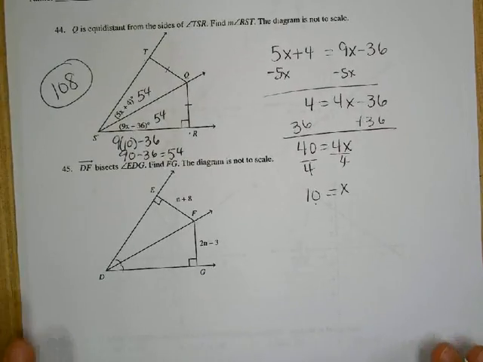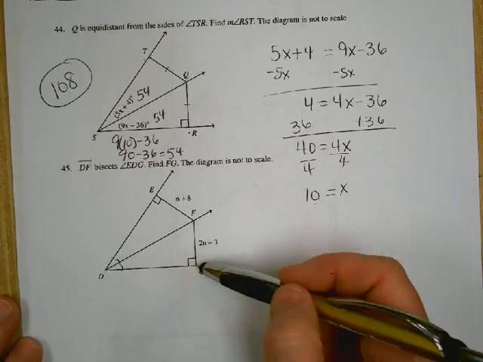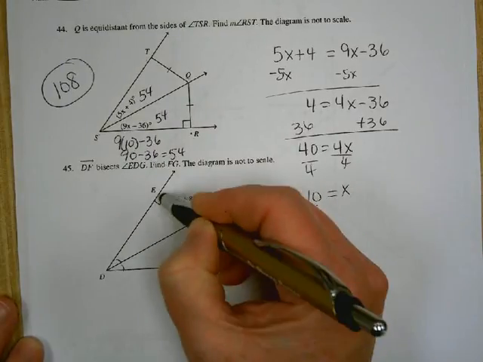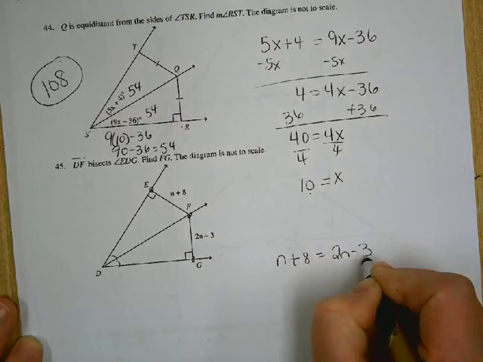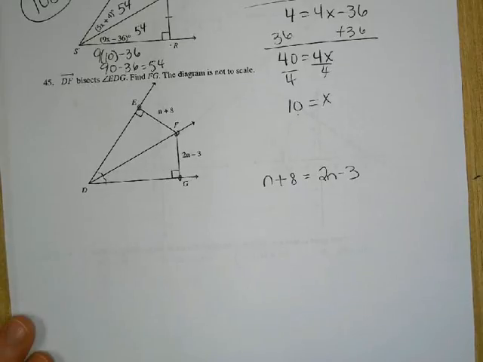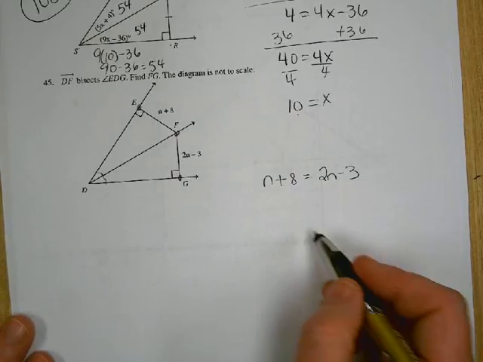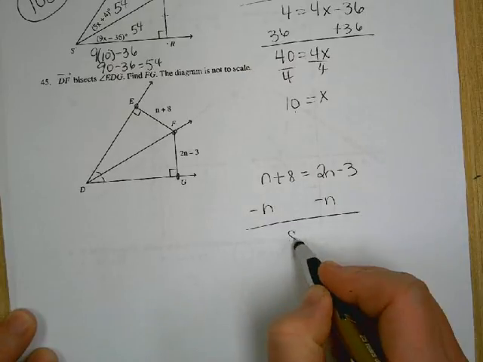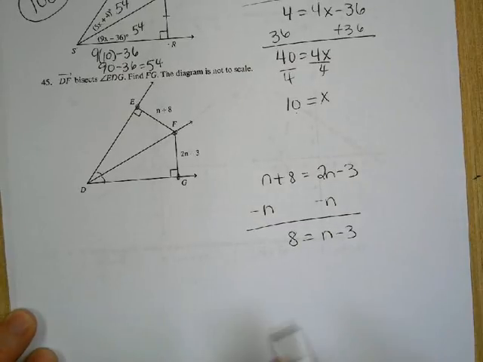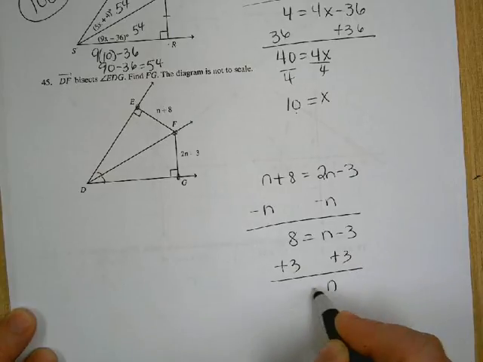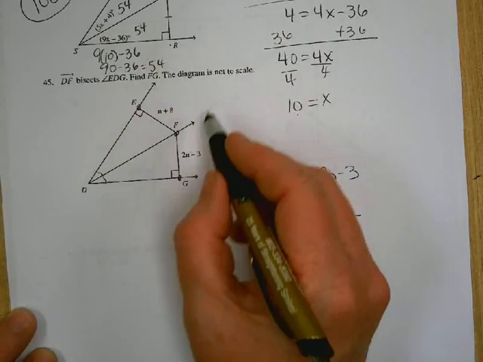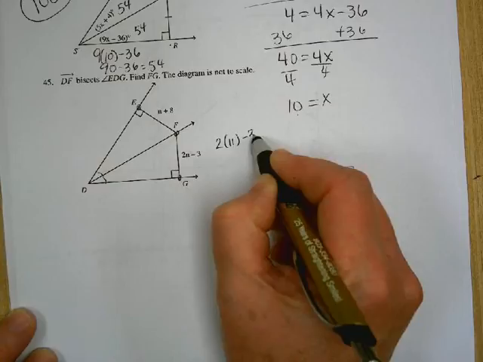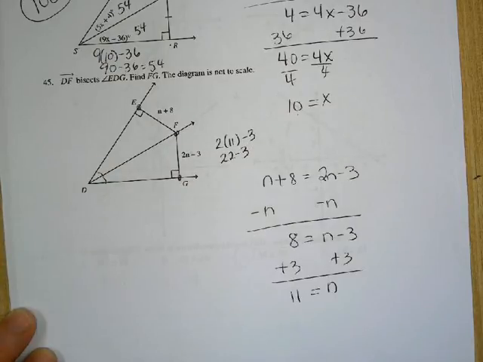Okay, last problem. DF bisects angle EDG. Find FG. What do you know about these distances? They're equal. So n plus 8 equals 2n minus 3. Help me solve this one. 8 equals n minus 3. n is 11. Now you have to plug it in. FG right here is 2 times 11 minus 3. And what is that? 19.